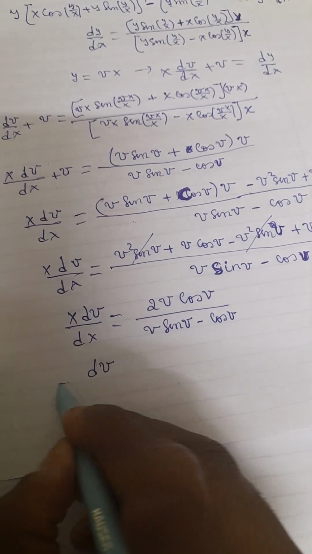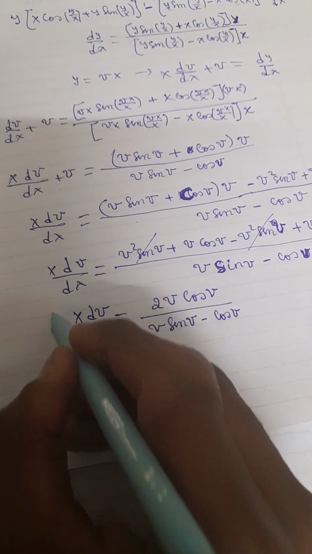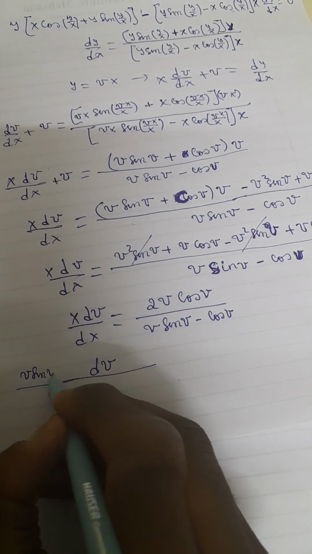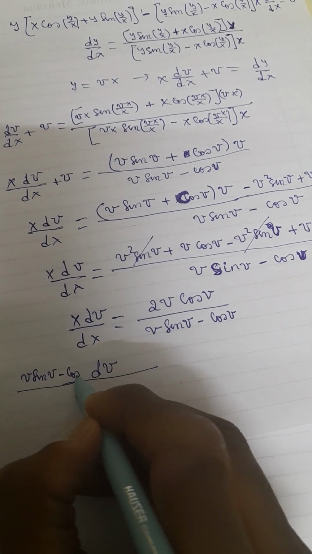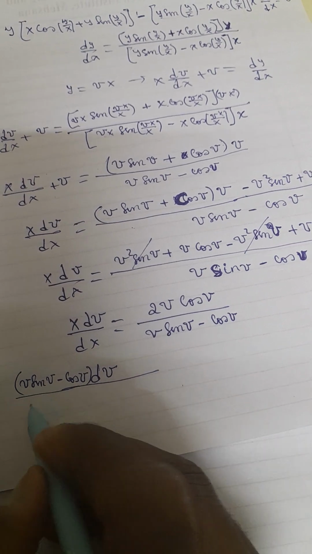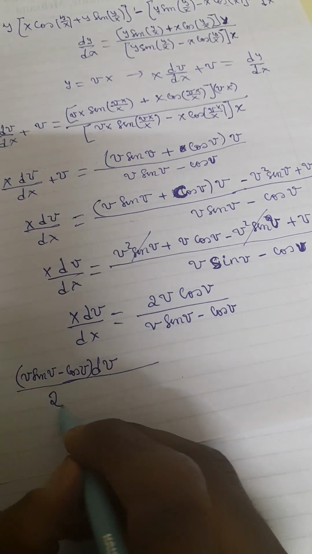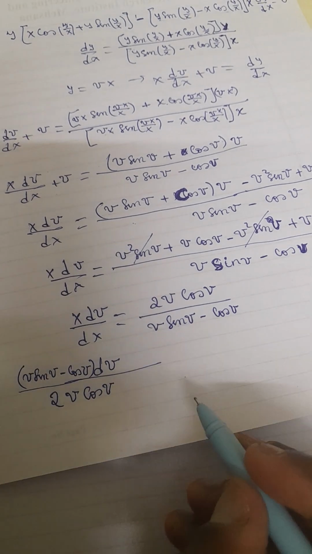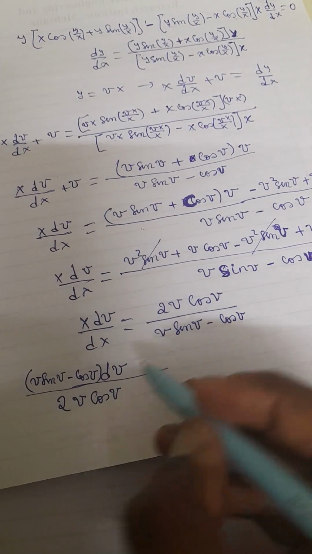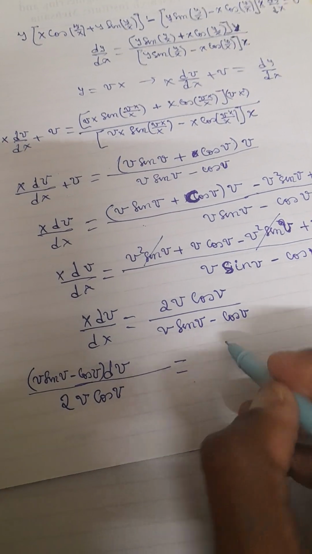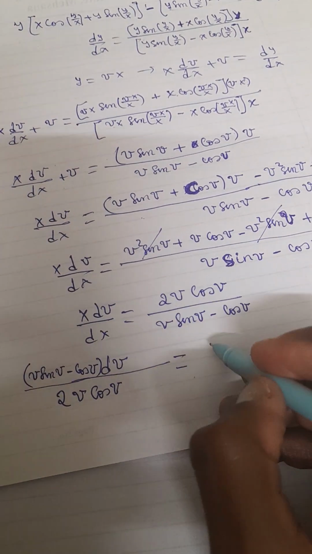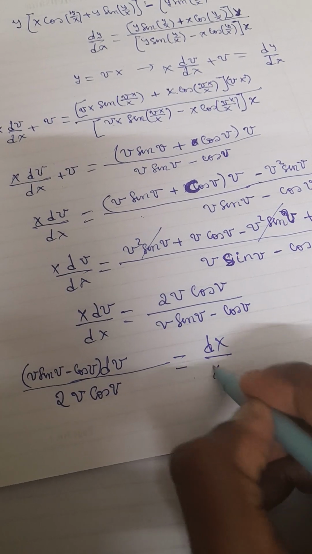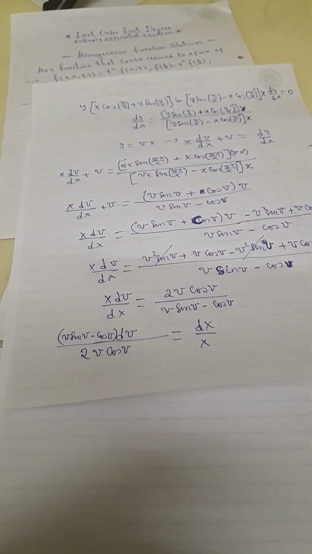So this will be dv, this guy will come up, v sine of v minus cos of v, all divided by 2v cos of v, equal to dx upon x.